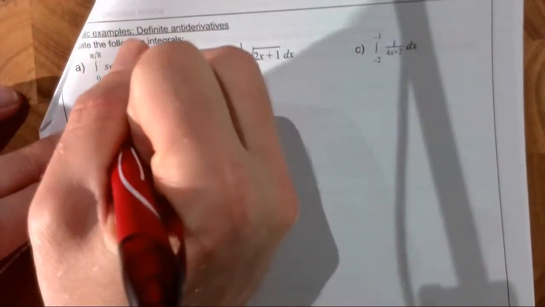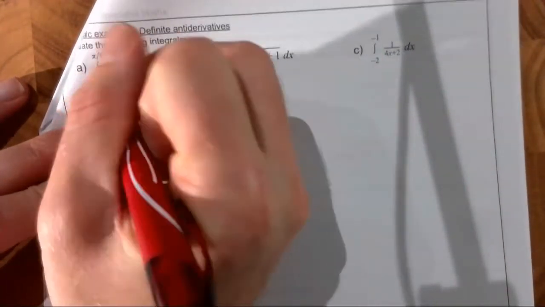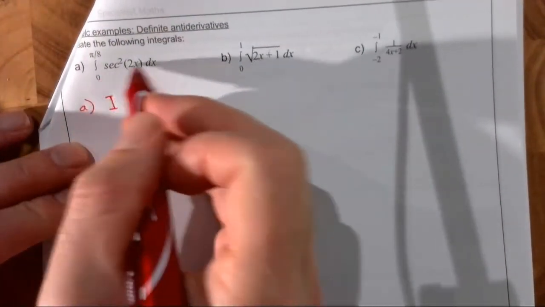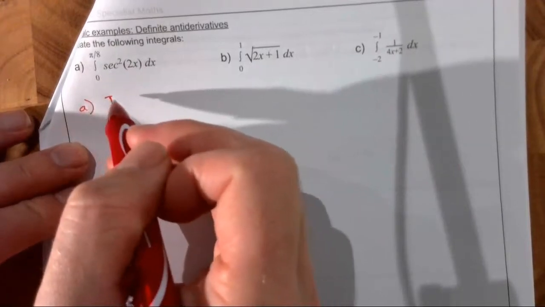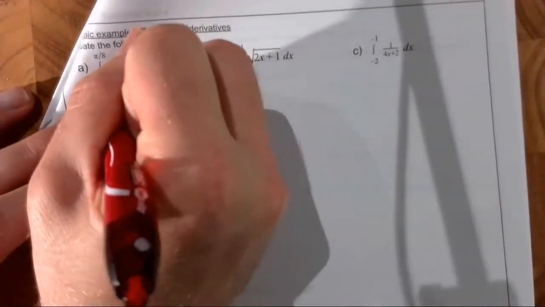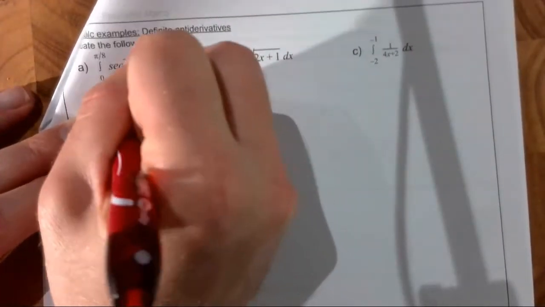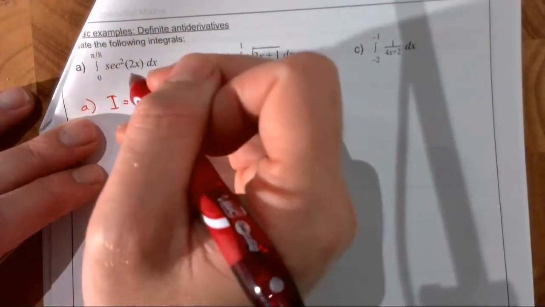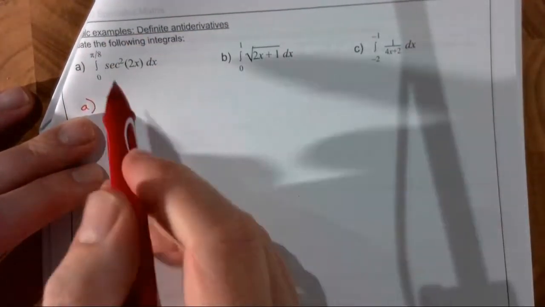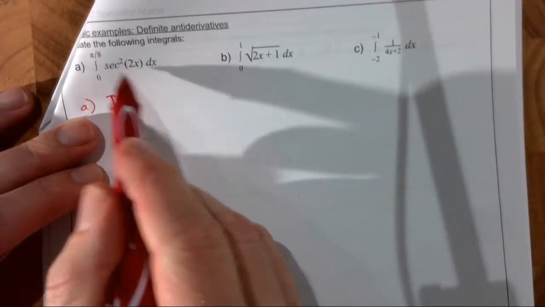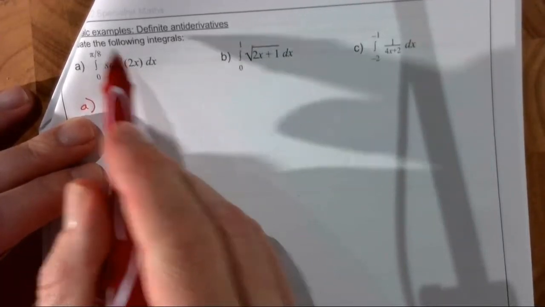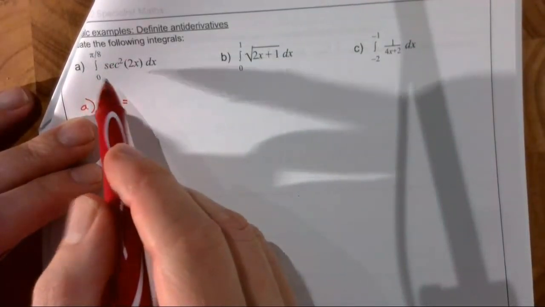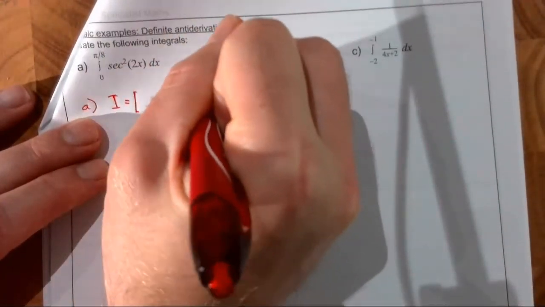What I'm going to do is introduce just a little bit of notation. If I'm trying to find an integral like this and it's not been defined, I'm just going to call it I. Capital I stands for the integral. And when I'm doing this, in the process of integrating, I'm going to find the antiderivative first, and then I'm going to substitute in these limits. And in that process, I move to square brackets.